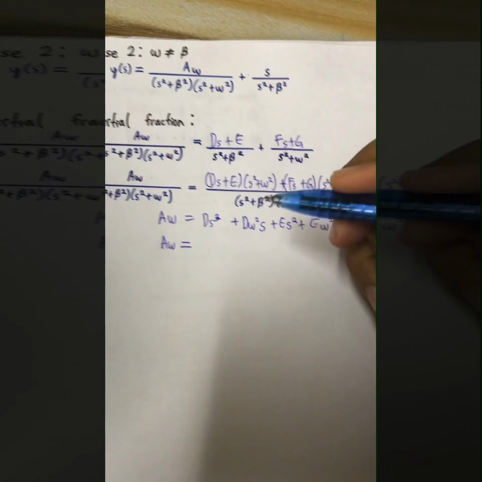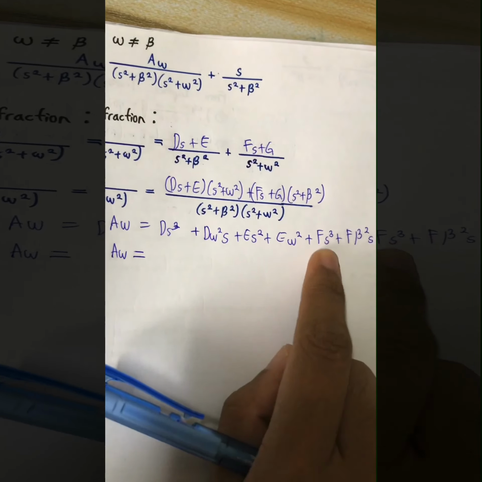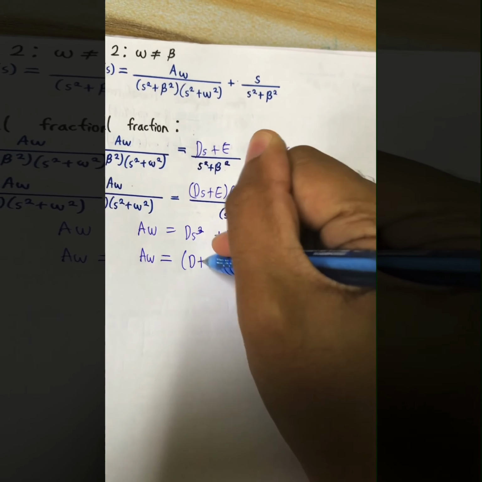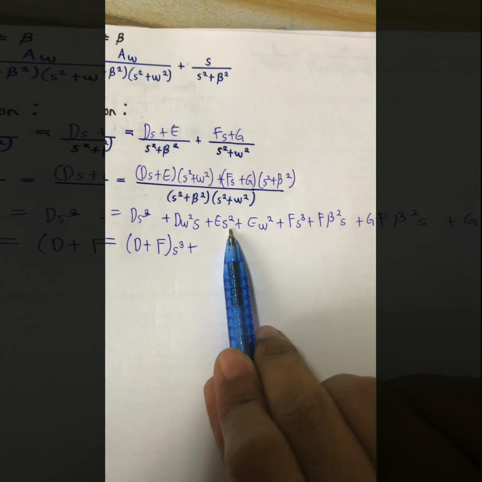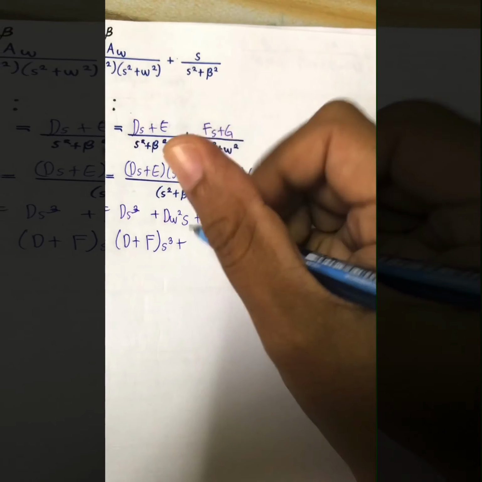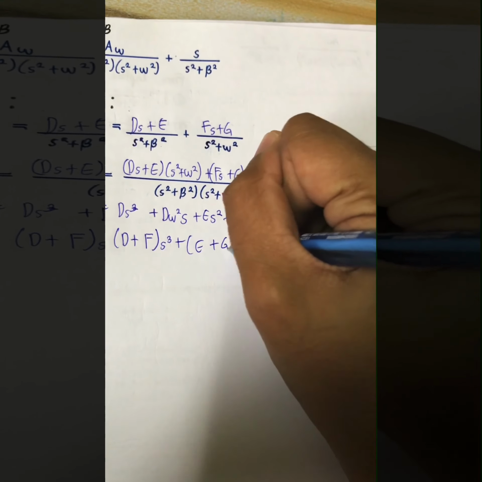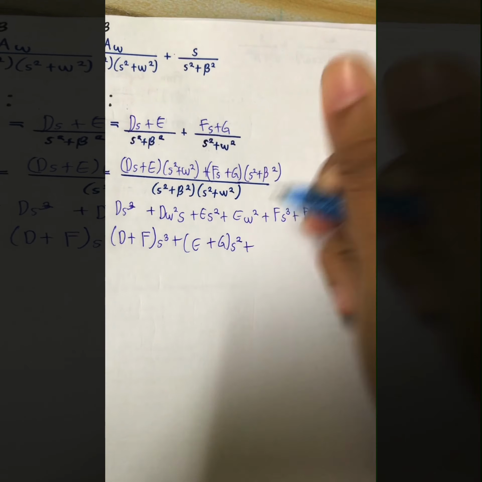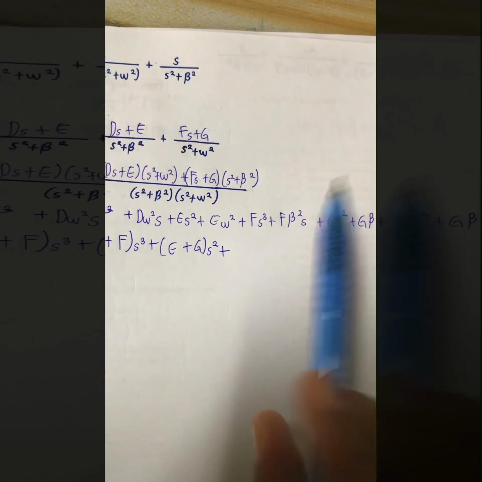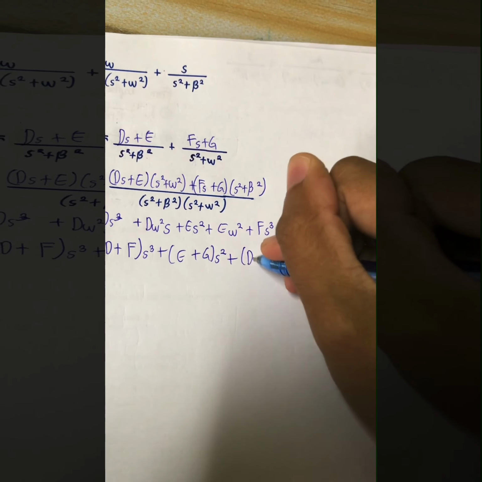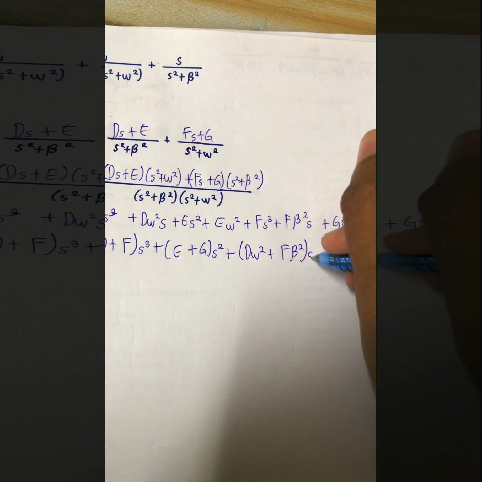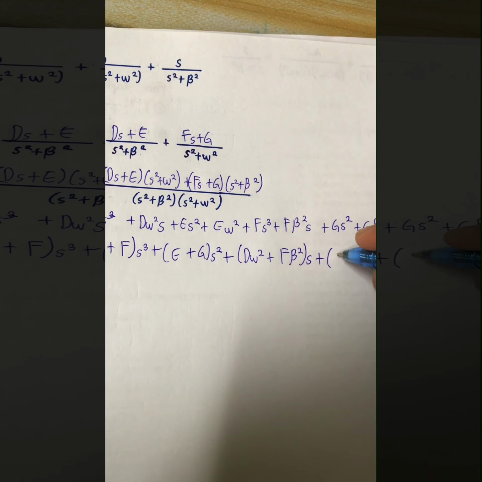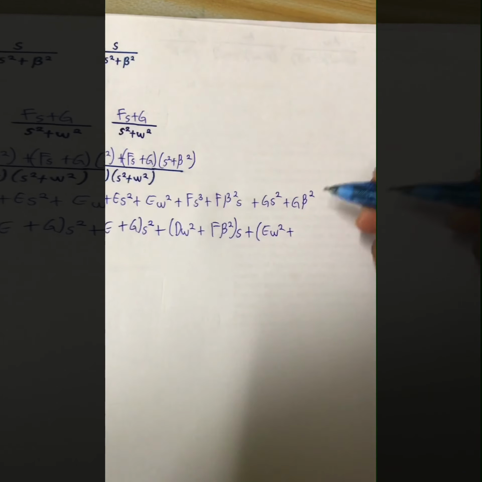So alpha omega: comparing the s cube terms, we have d plus f, factor out the s cube, plus the s square terms, e plus g, factor out s square, and then the s terms, d omega square plus f beta square, factor out the s, and then the constant e omega square plus g beta square equals this part.